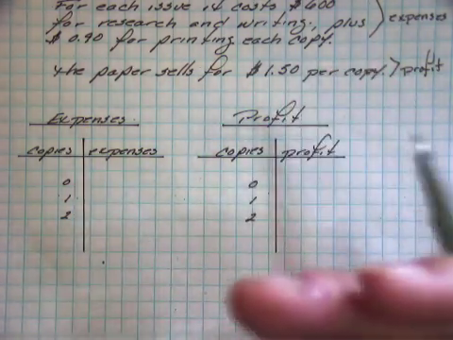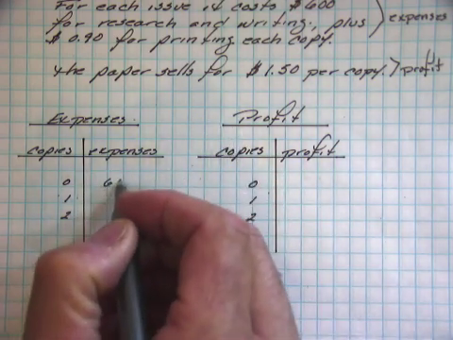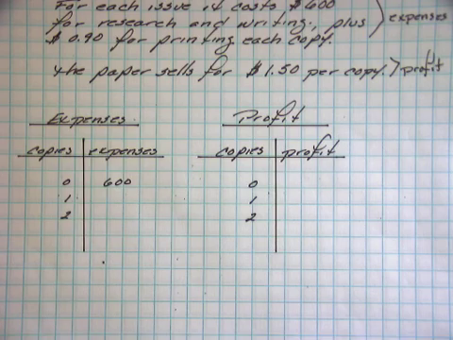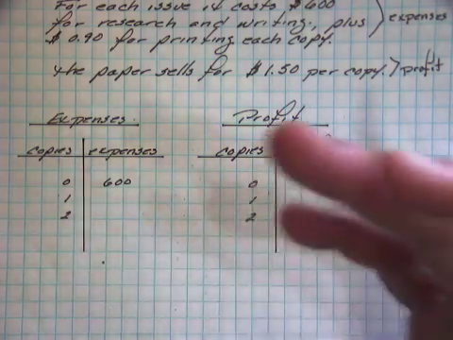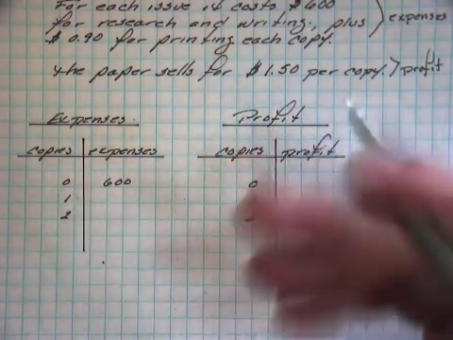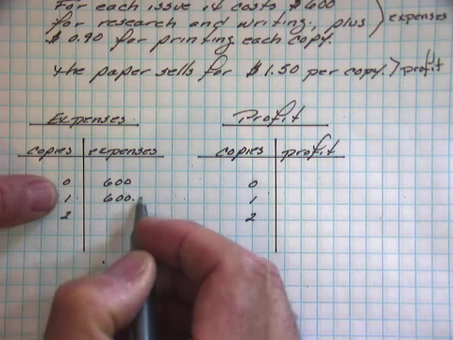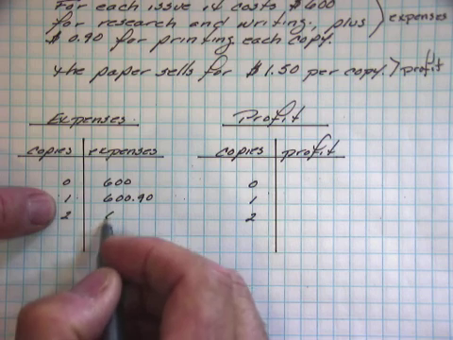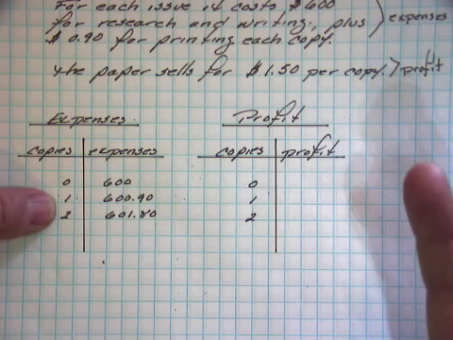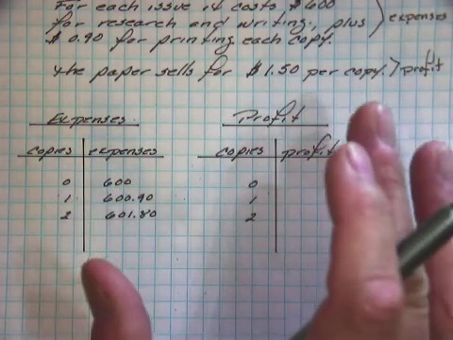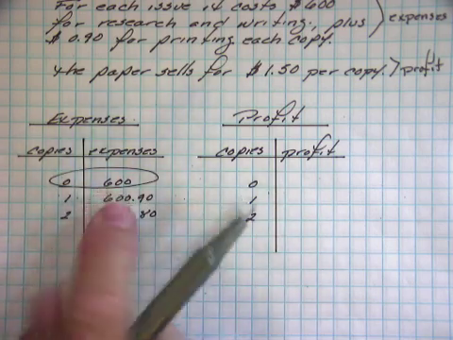So let's look at the expense side. Now, you do all the research and you do the writing. You haven't made a copy yet, but you know you've spent $600. Okay? So we're going to put $600 right here. You haven't printed a single copy, but it's all written. Then, for each copy you make, it adds another 90 cents. So if you make one copy, now that's $600.90. You make another copy, that's $601.80. And you see how that goes on and on, right?